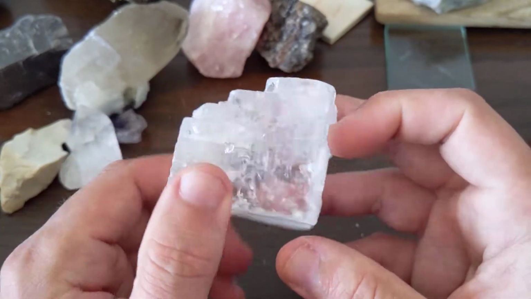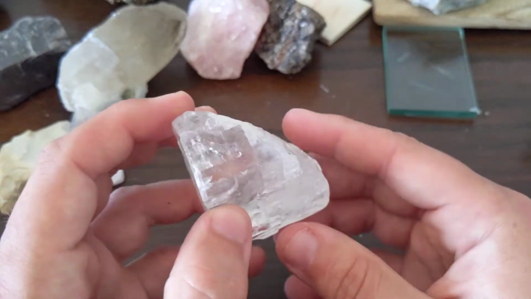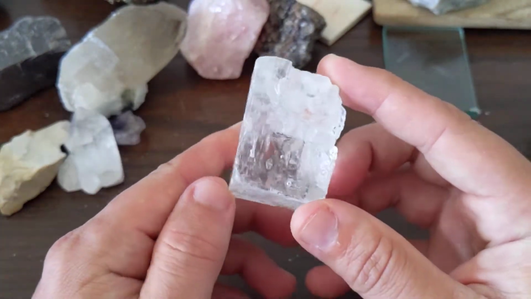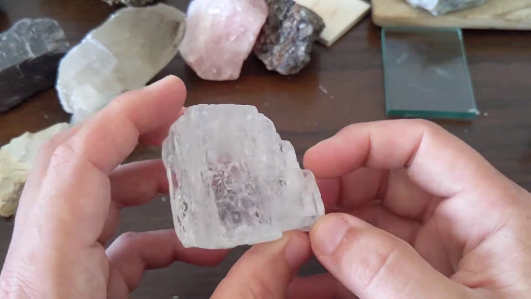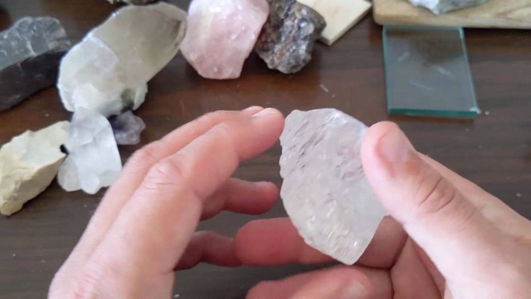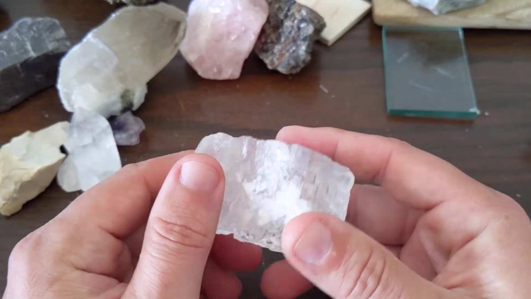Let's see, anything else? Halite doesn't really make up rocks. You're not going to go find a rock out in nature and be like, oh, those are halite crystals in there. It's an evaporite. It tends to form in drying lake beds, or it exists in huge formations underground.